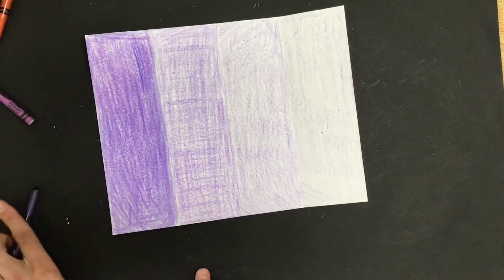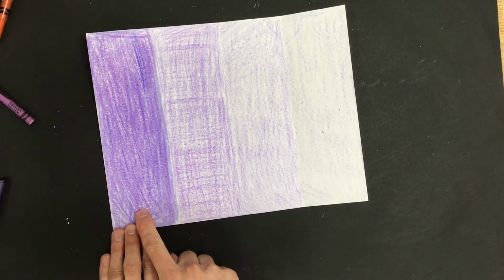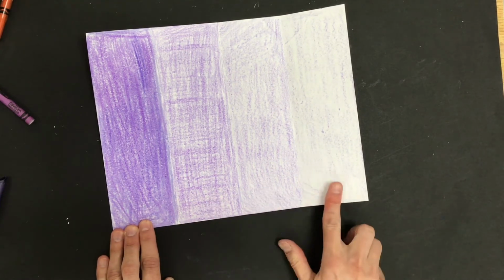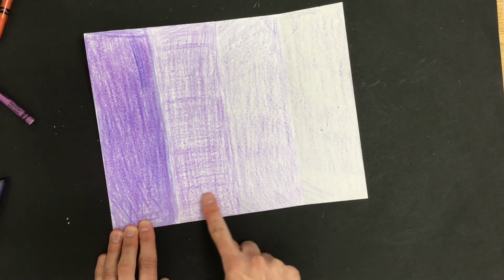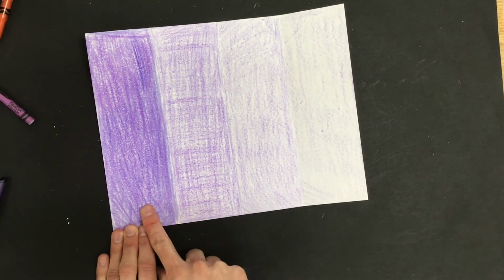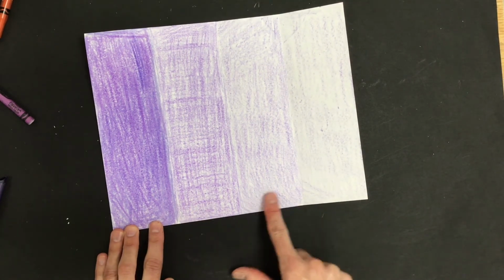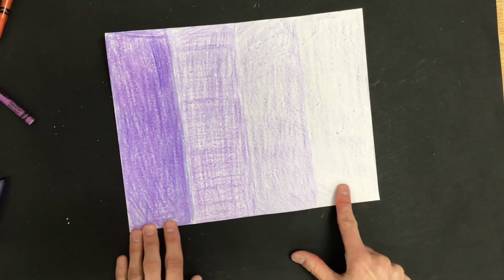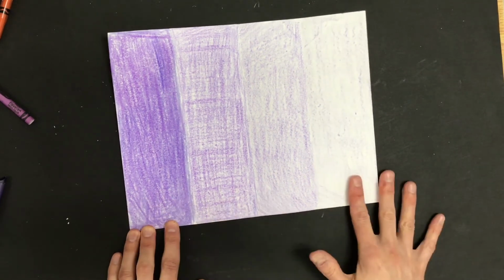So I have 4 different values. I have dark, 2 mediums, and 1 light. And it gets lighter and lighter and lighter as it goes in one direction, or darker and darker and darker. I should be able to see a difference in each of these values. They shouldn't look kind of the same.